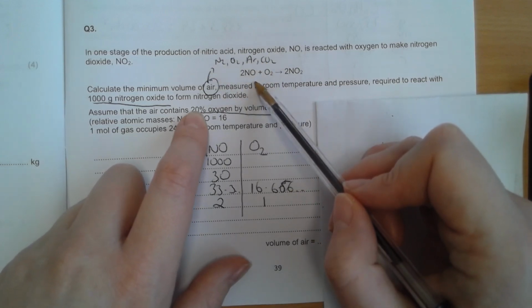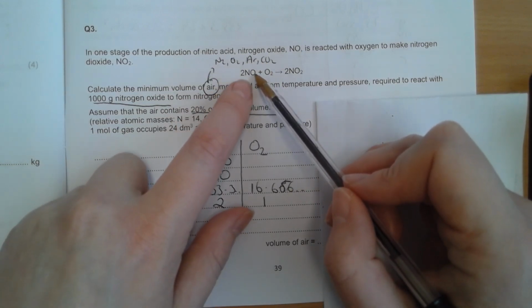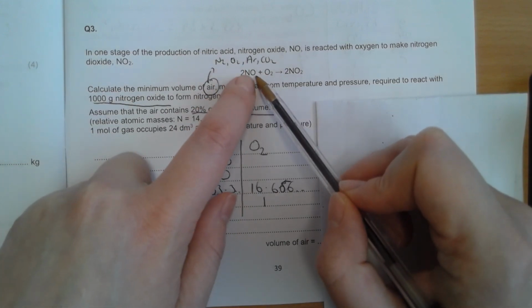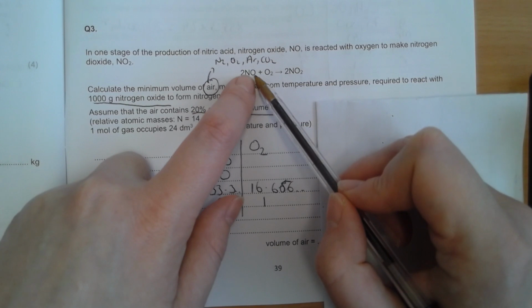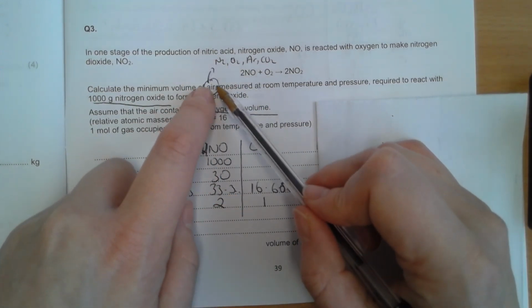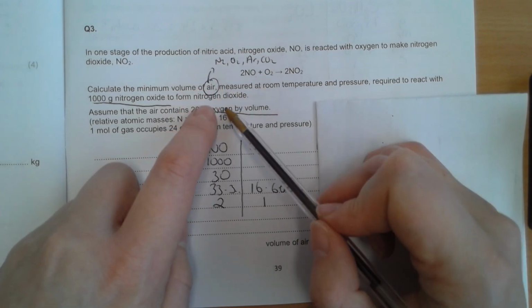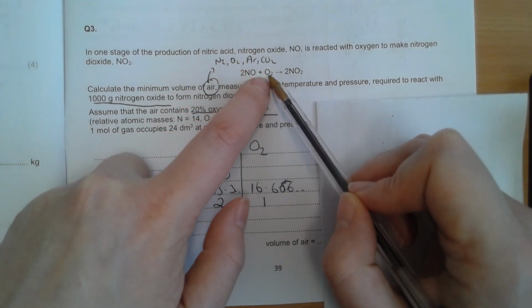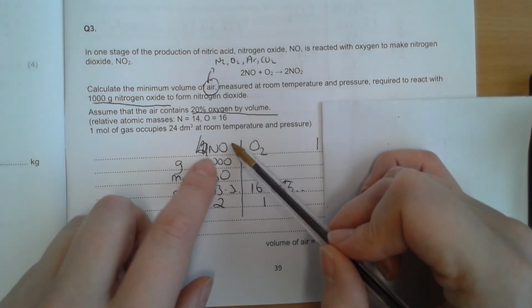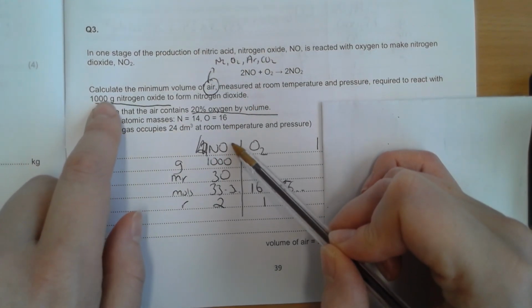So what you're going to need to do is calculate the volume of oxygen needed to react with NO. And once you know how much oxygen is needed, you're going to have to use this percentage to work out the volume of air that is needed. So we'll start by just working out how much oxygen is needed to react with nitrogen oxide. They've given me the mass of nitrogen oxide in grams.